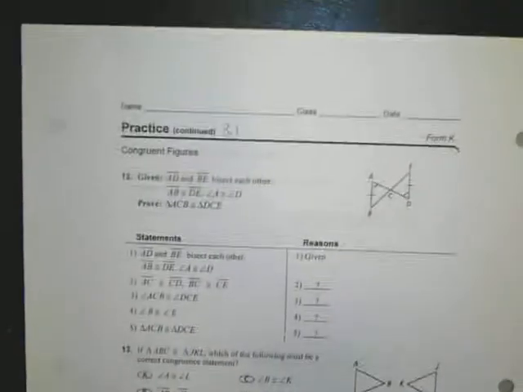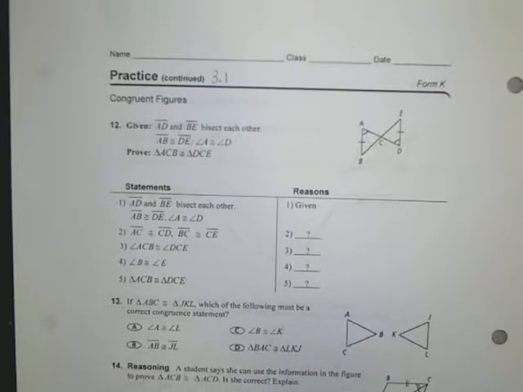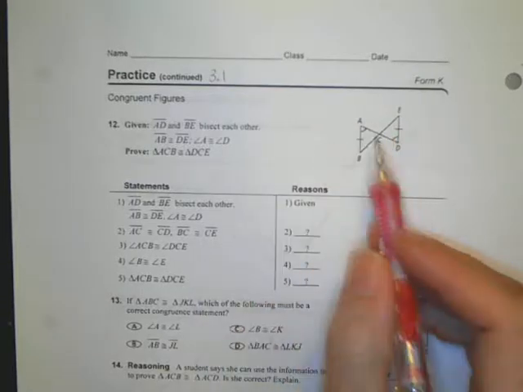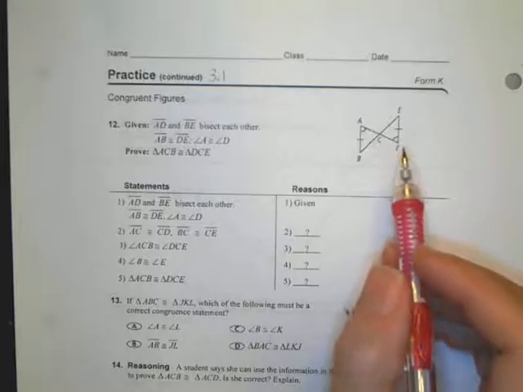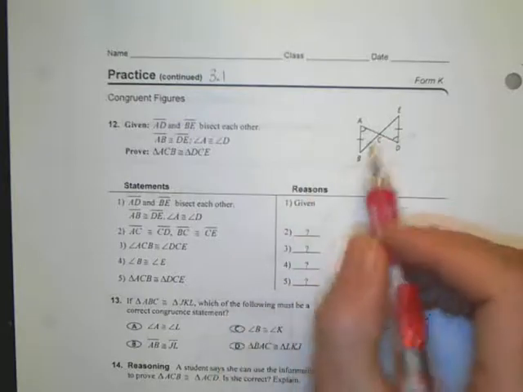Let's look at the next page on the back side. Looking at number 12. All right, these problems are a little more challenging, and we're going to have lots of them in the lessons to come in this unit, where you're having to prove that certain things are true. Triangles are the same, or lines are the same. And so you're going to have to spend some time learning your different theorems and postulates.